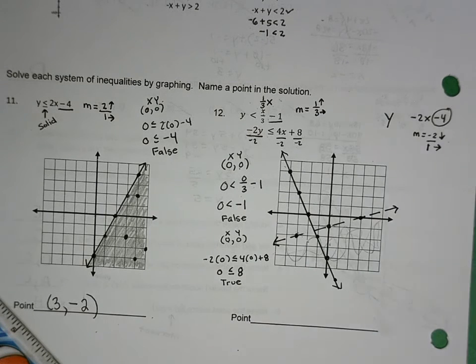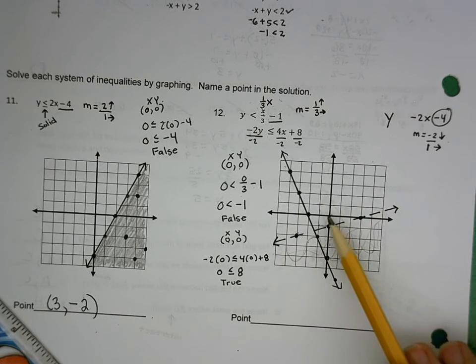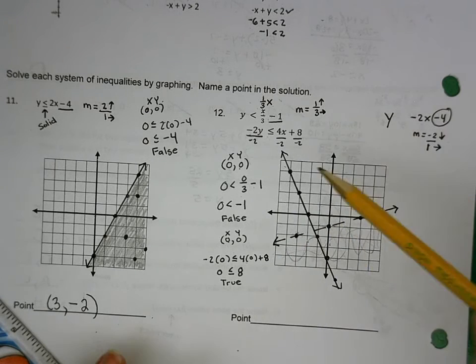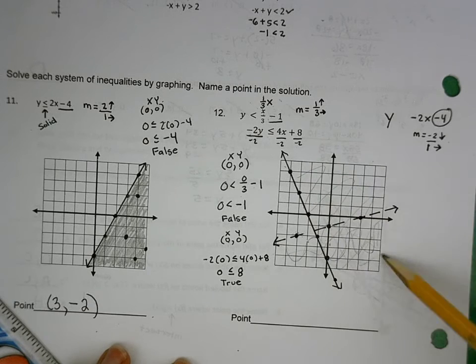And so I'm not going to shade over here. 0, 0 is not over here. I'm going to shade over here where 0, 0 is, this side of that line. And again, do it light because we're going to end up erasing part of it.